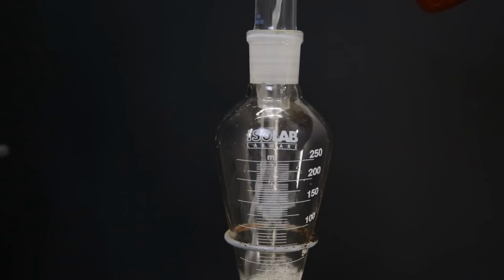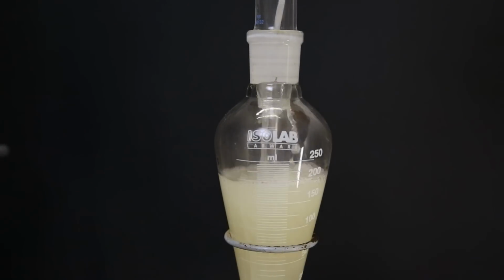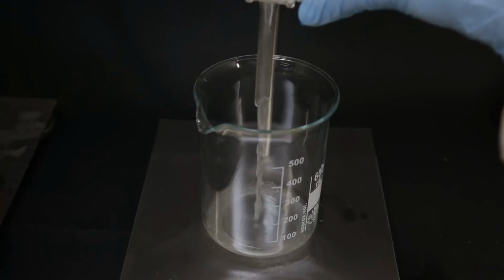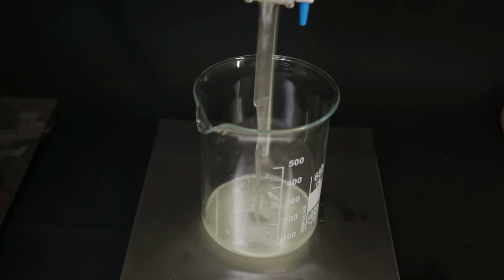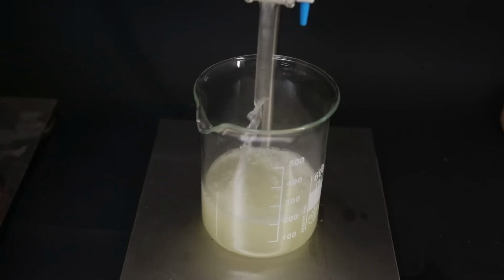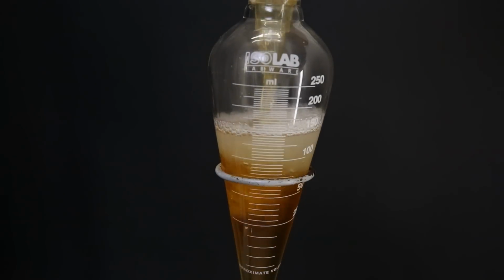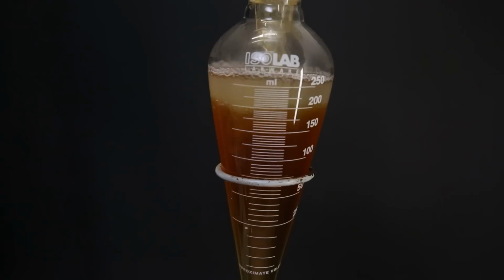Which is separating the 2 layers. At first, only the top organic layer poured out, and I just drain it directly into a beaker. Then I poured in the rest, which separated nicely into 2 layers, and I drain the bottom layer into a new beaker.